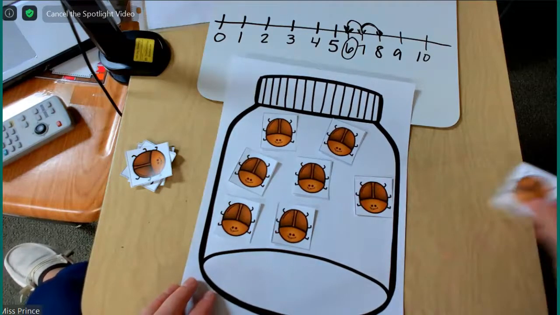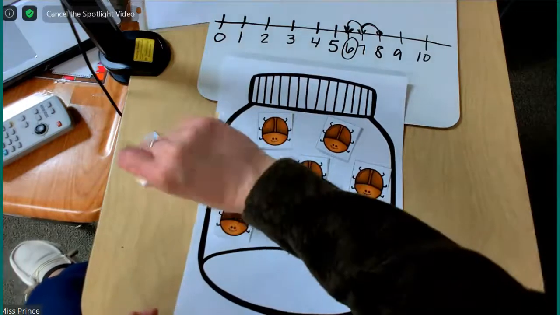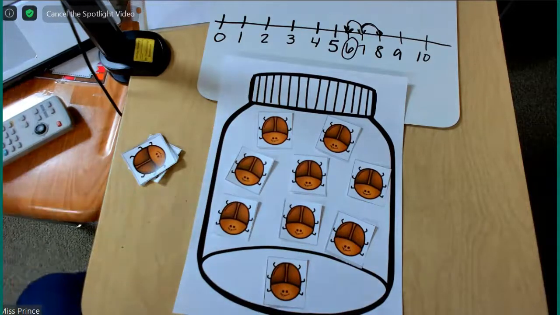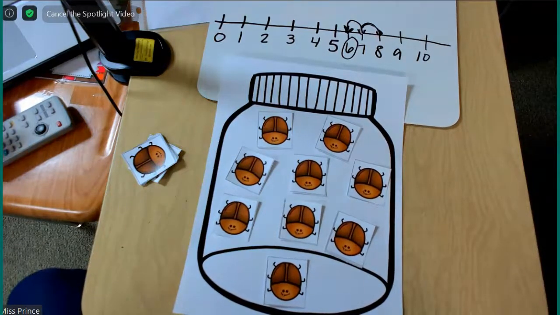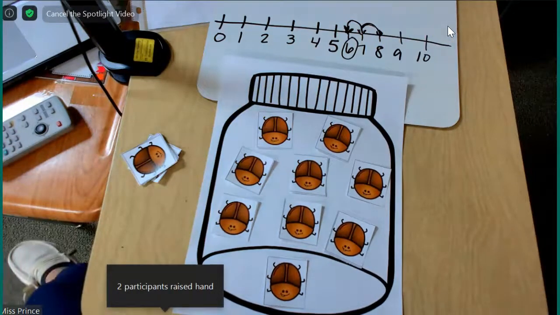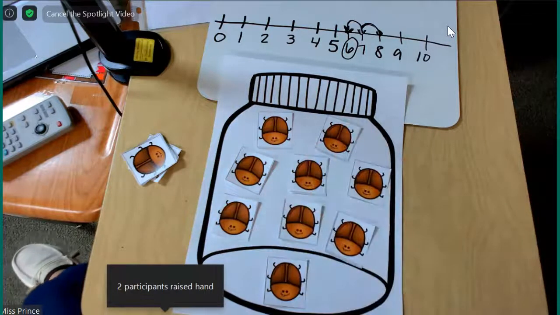What if I start with this many bugs? Who can raise their hand and tell me how many bugs are there now? Cadence, I'm going to have you mute, please. Deleza, how many bugs are here now?